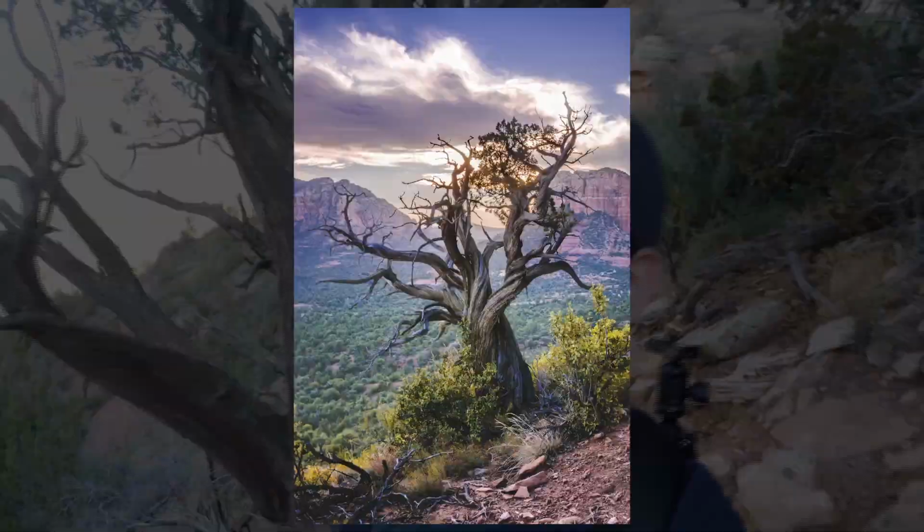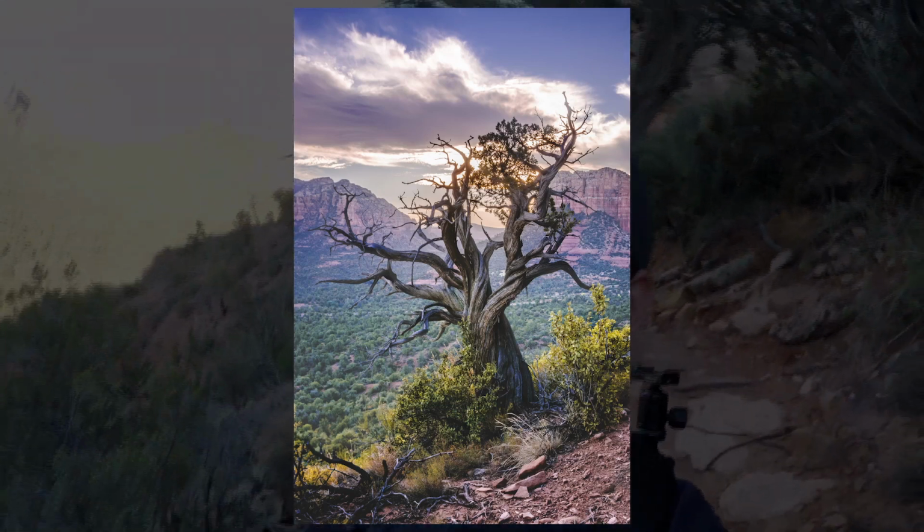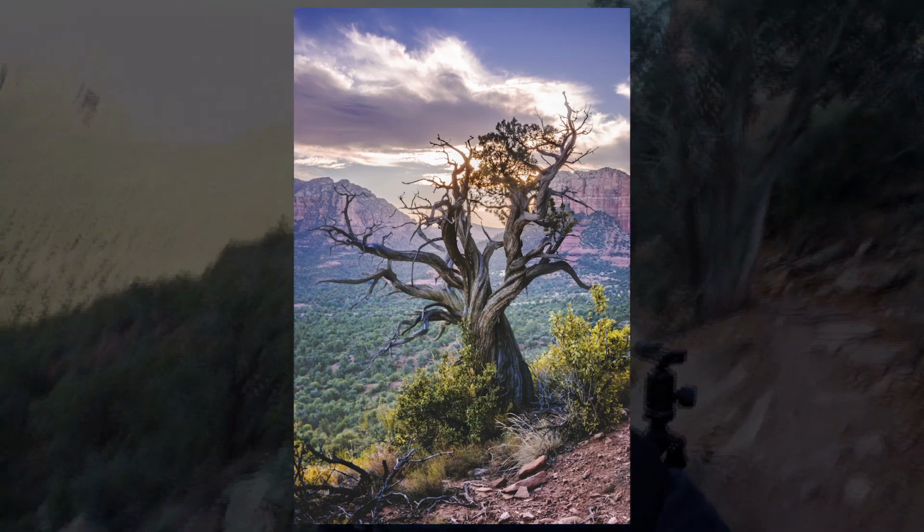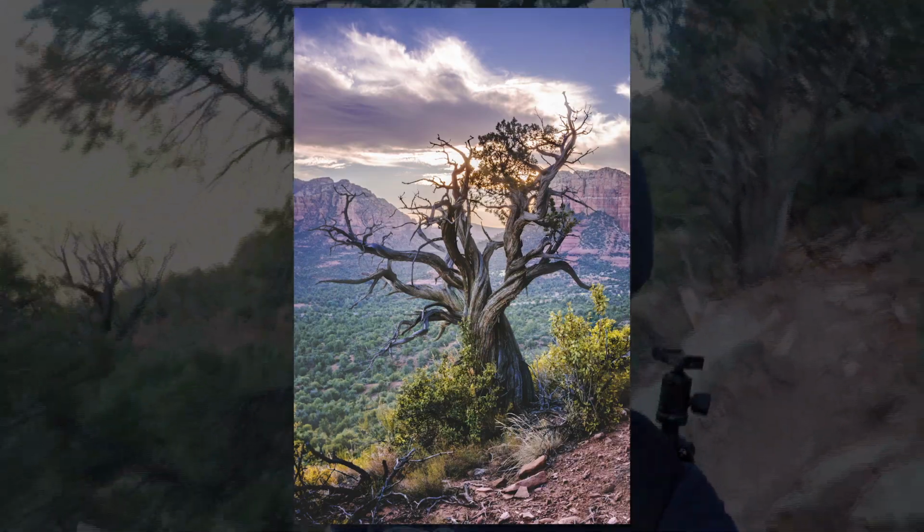And I'll show it to you now on the screen. And as you can tell, it's really all about the light. That's what makes the image work. And right now, the light is not very good.